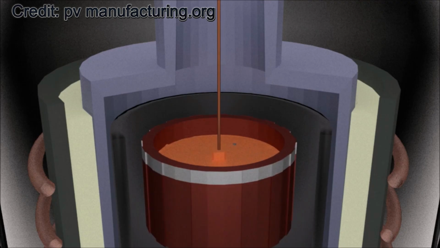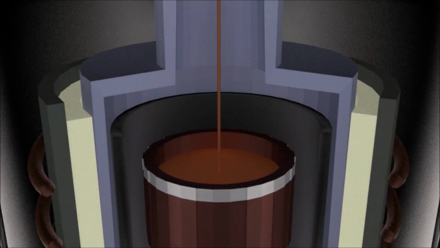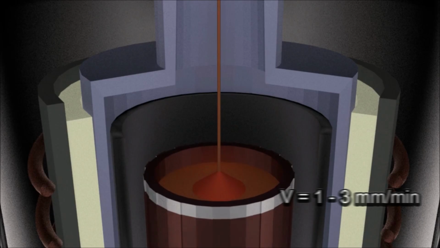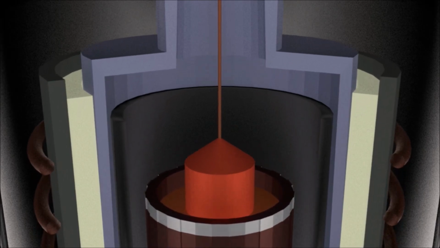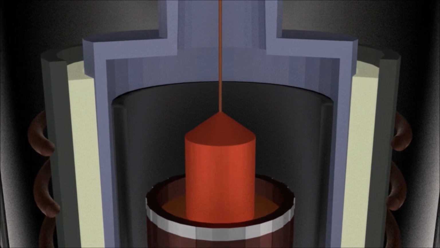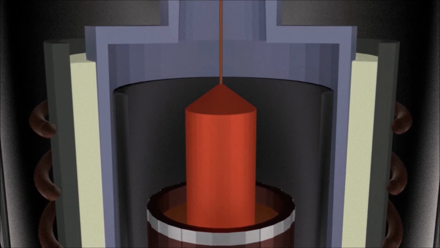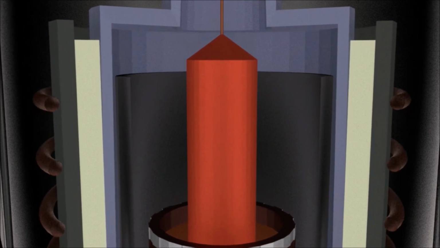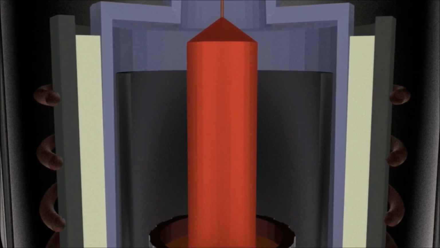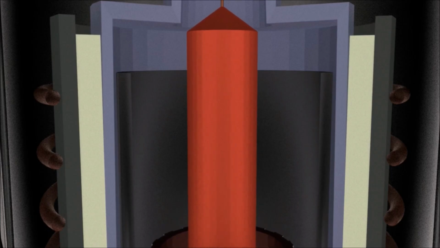The seed crystal is then slowly rotated and slowly pulled upward, typically at speeds of only 1 to 3 mm per minute. This controlled extraction gives silicon atoms enough time to organize themselves into exactly the same orientation as the seed crystal. Instead of random crystal formation, the atoms align into one continuous crystal lattice extending through the entire ingot.